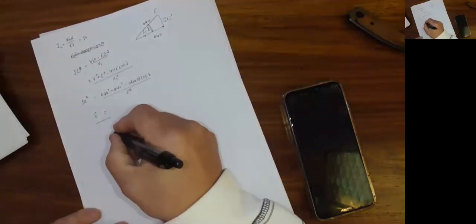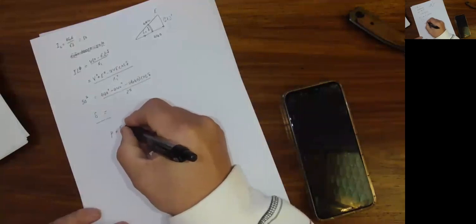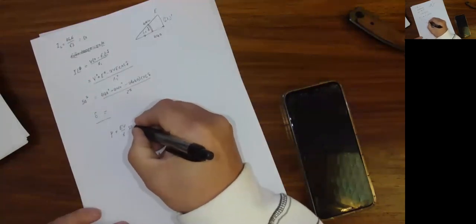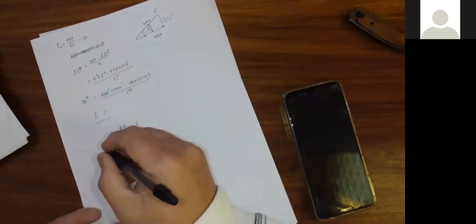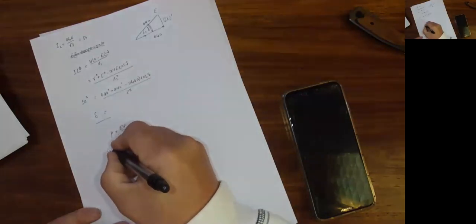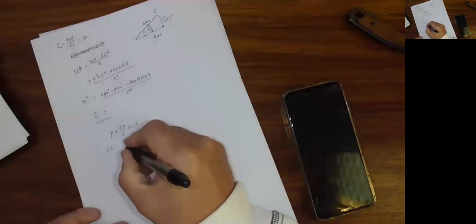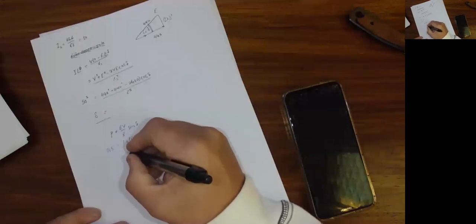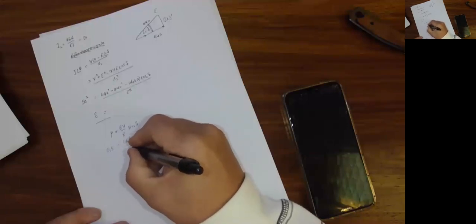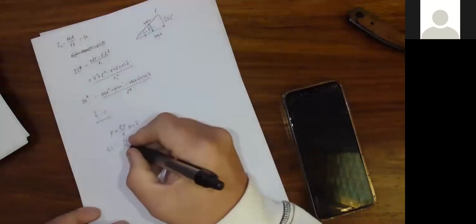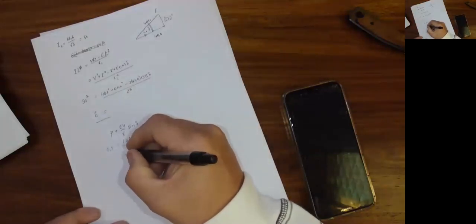Let me show you. P is EV over X sin delta, no? Yes. And it's given that it's 0.5, and it's 1.4 times 1 over 1.2, no? No, the reactance is 0.2. Yes, okay, sorry, 0.2.